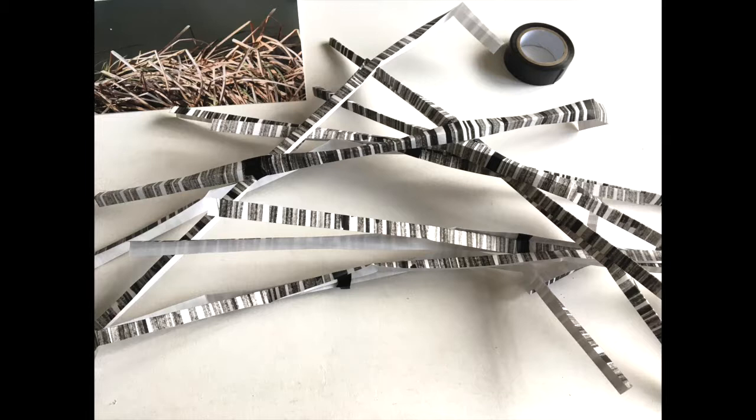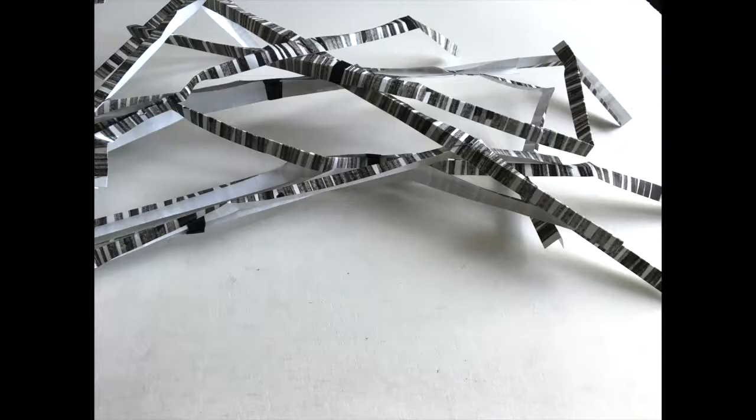To give a bit of structure and rigidity to each strip, I fold down the middle of each strip and then fold again at different intervals down the length of the paper. I use tape to fix each strip together to build up the picture of a collection of grasses echoing the direction and scale of the original grasses in the picture.